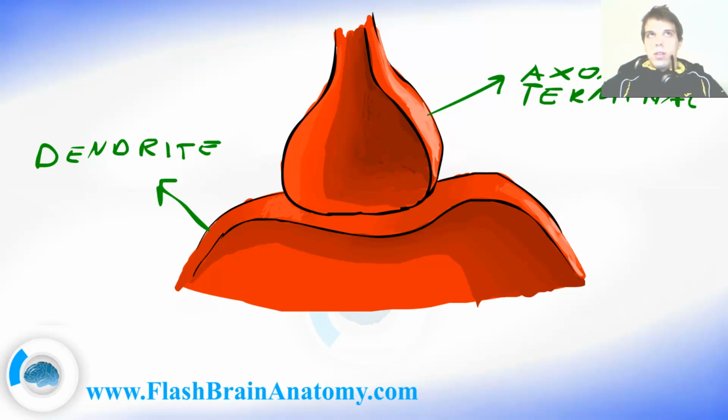Now this is done with the help of vesicles that can be found in the axon terminal, and those vesicles contain substances called neurotransmitters, and they can fuse with the membrane, as you can see here and here. As they fuse, they release the neurotransmitter into the synaptic cleft.